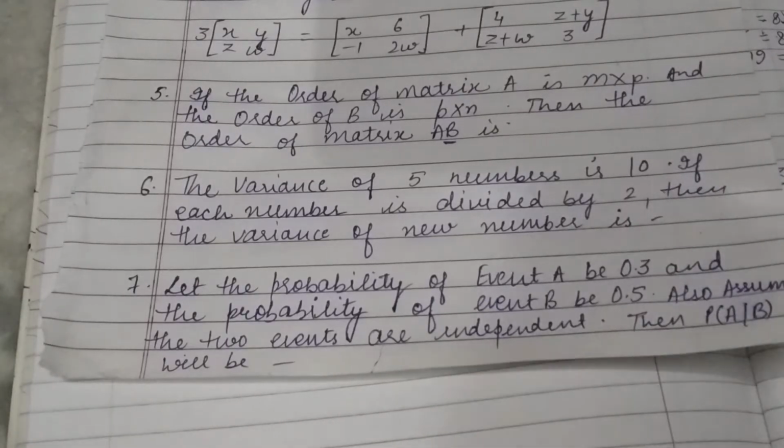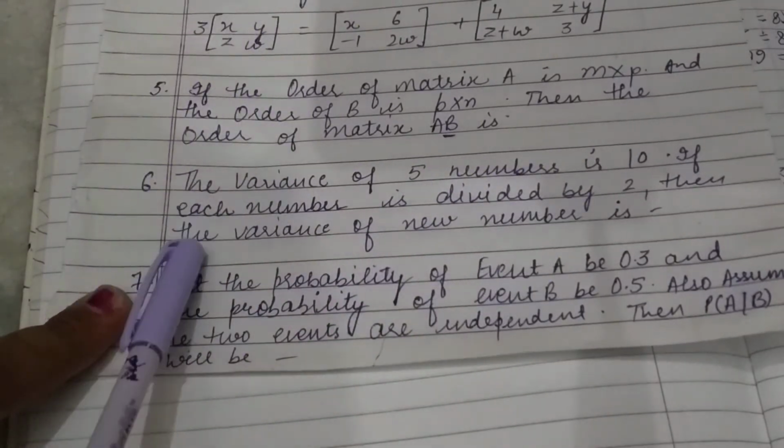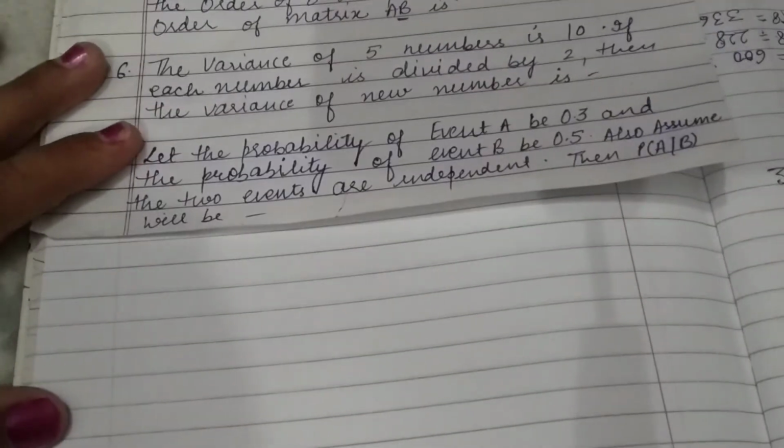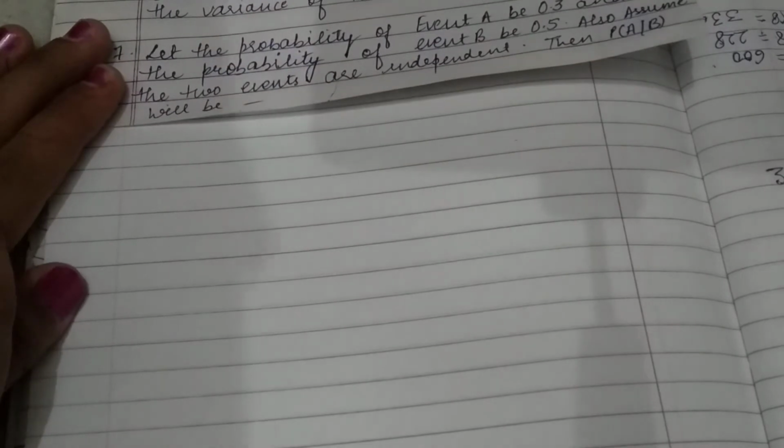I'll read the sixth question. The variance of 5 numbers is 10. If each number is divided by 2, then what is the variance of the new numbers? For this question, firstly we should remember or learn the formula for variance. So this is the sixth question.